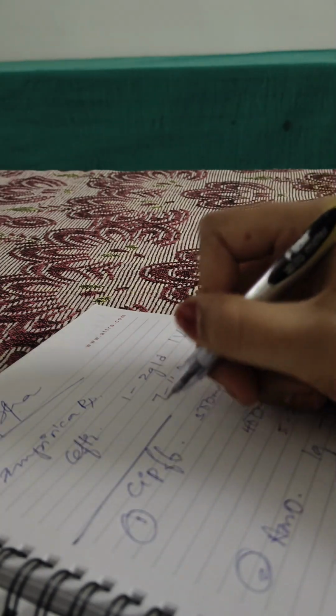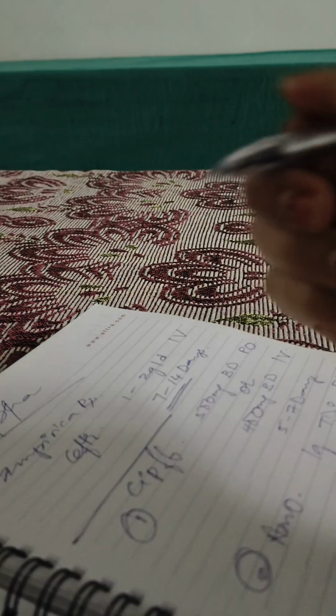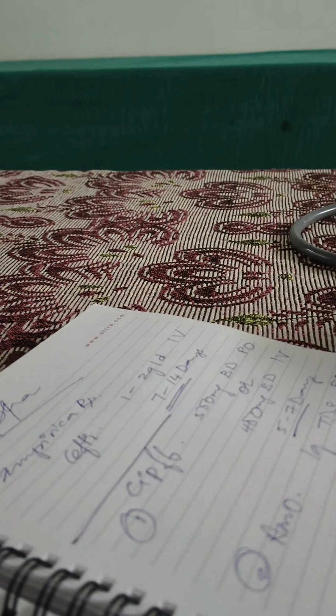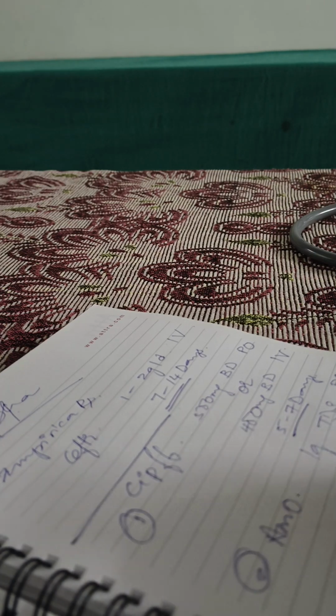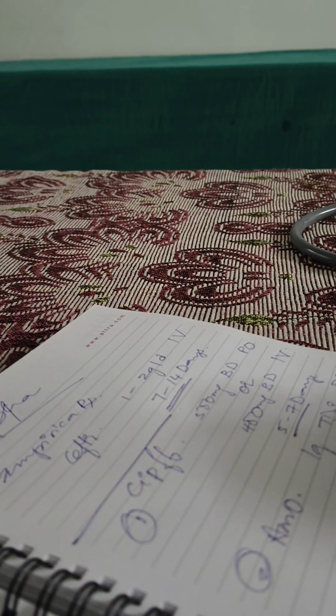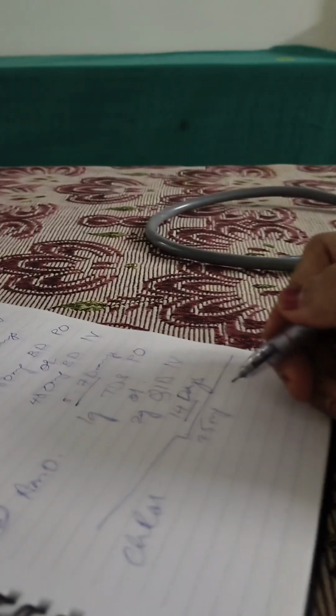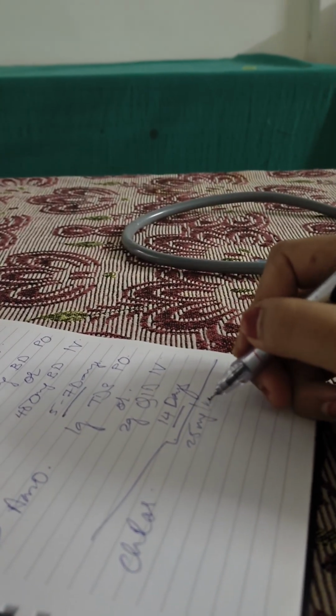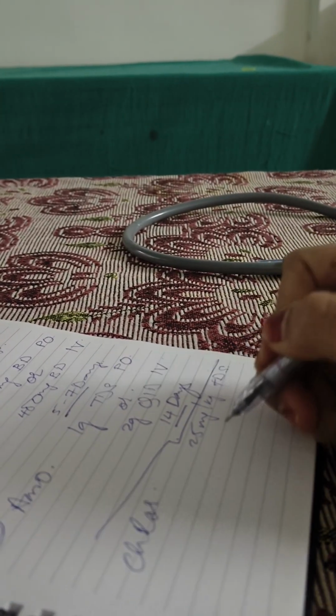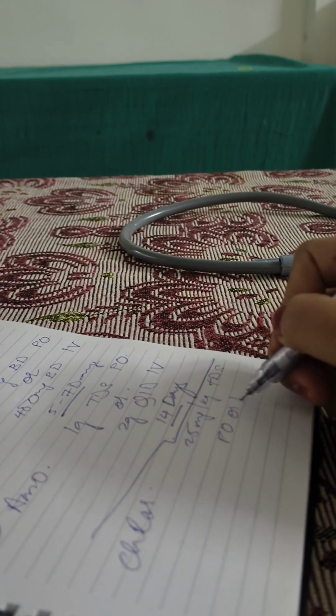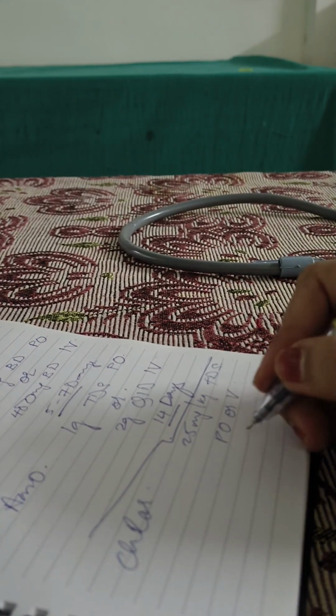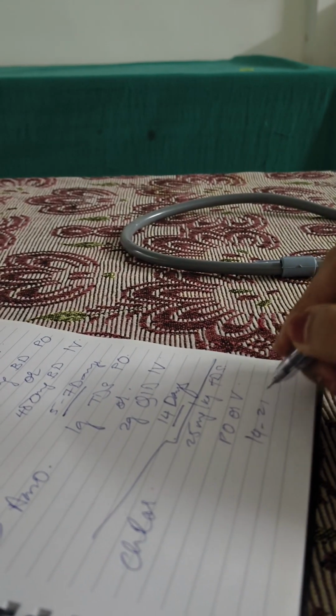So you can remember this: empirical 7 to 14 days, ciprofloxacin 5 to 7 days, amoxicillin 14 days. So multiples of 7. Again, chloramphenicol can be used, 25 mg per kg TDS per oral or IV. Again a multiple of 7, 14 to 21 days.